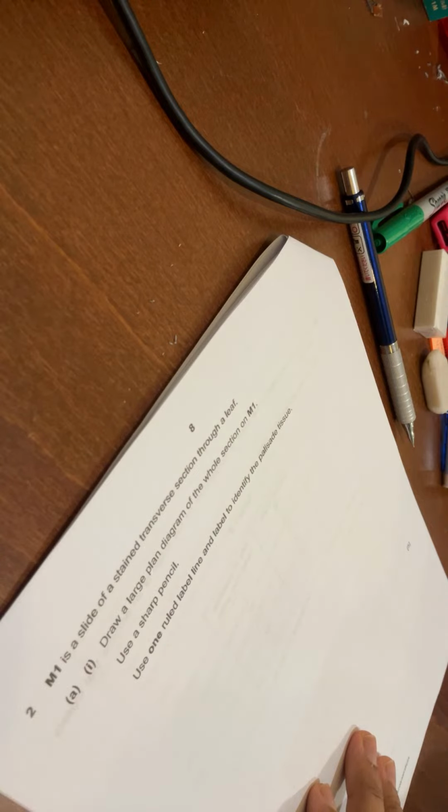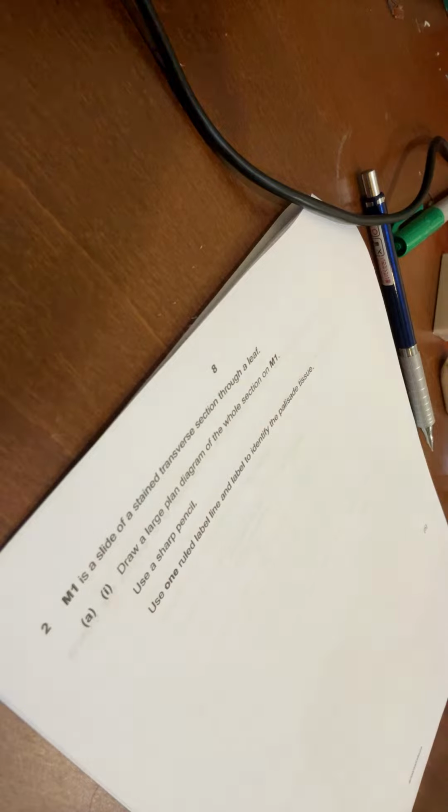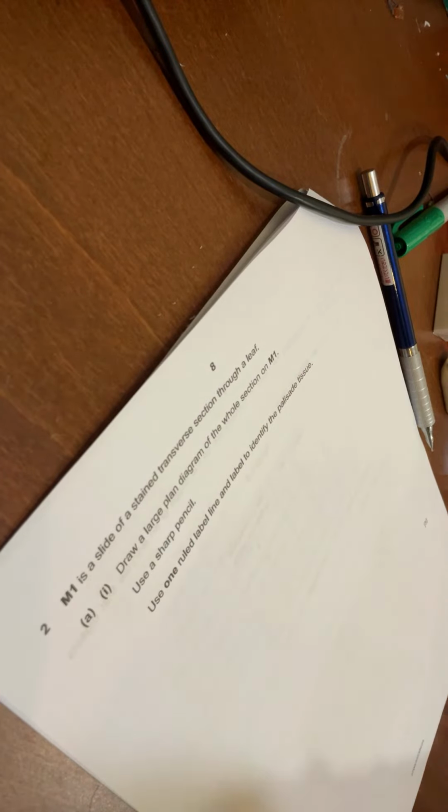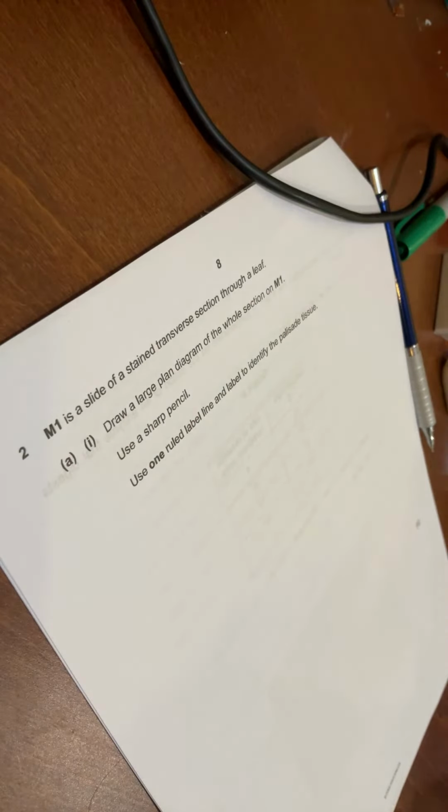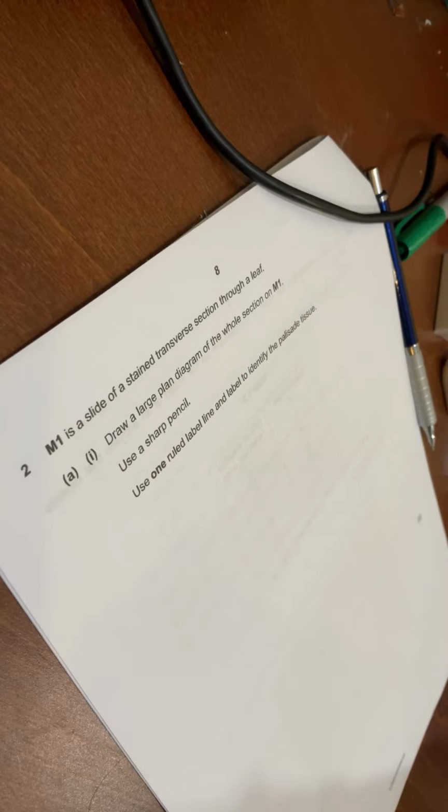What is this called again? It's microscope slide images. Okay, so I'm just gonna open my folder. In my folder, I have a thing called microscope slides. And yeah, it's just a bunch of microscope slides that I can use. Since I don't have the actual images, and it says transverse section through a leaf, I'm just gonna find a leaf.